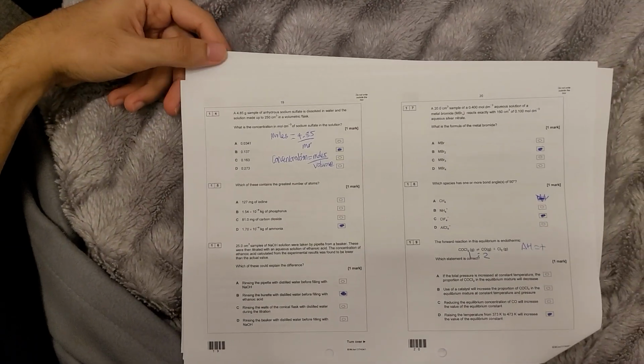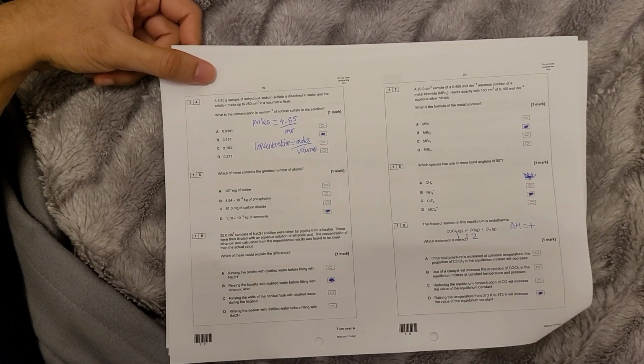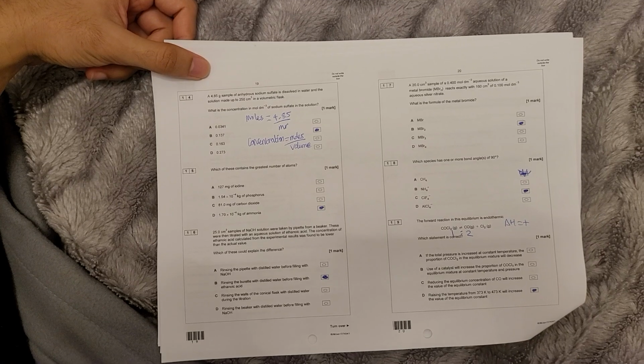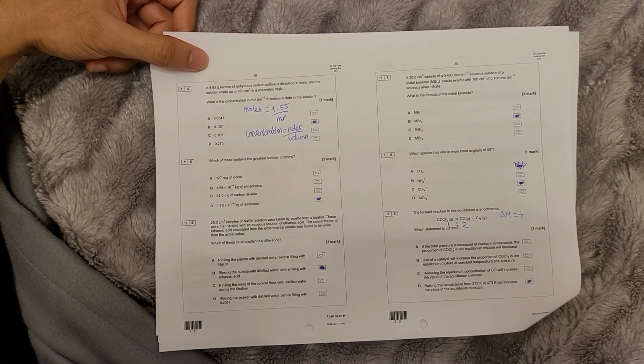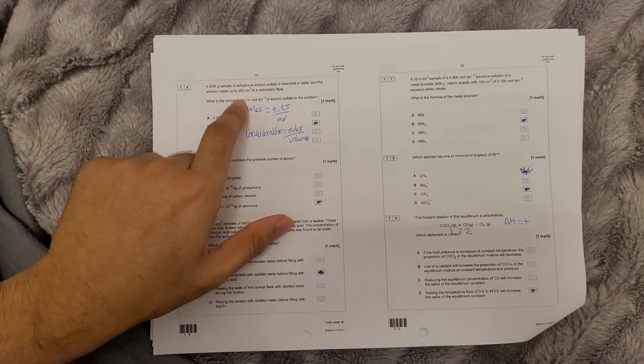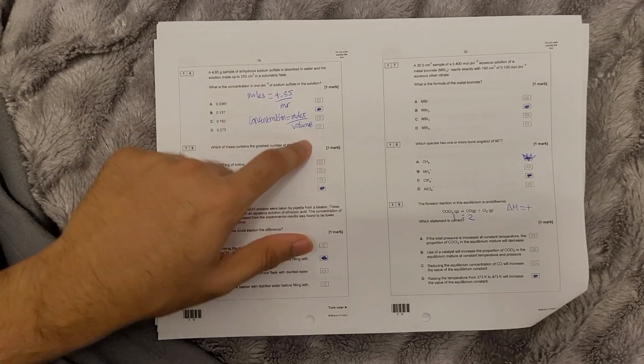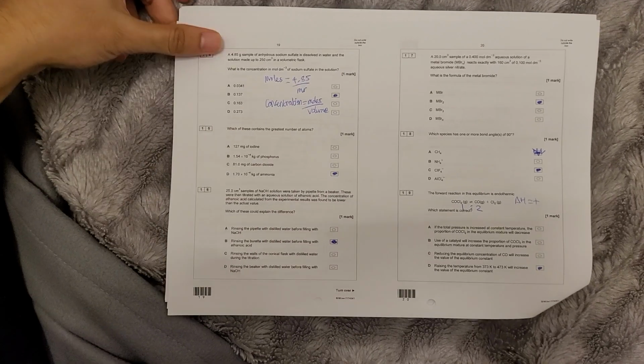What's the concentration in moles per dm³ of sodium sulfate in the solution? So first thing I would do is moles equals mass over Mr. Then I know moles equals concentration times volume, so concentration is moles divided by volume. I've got the moles, the volume is 250 by 10 to the power minus 3. You should get 0.137.